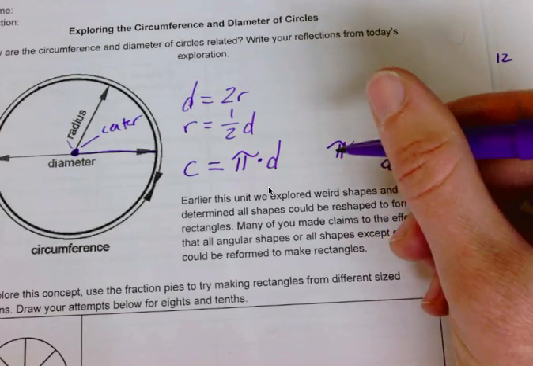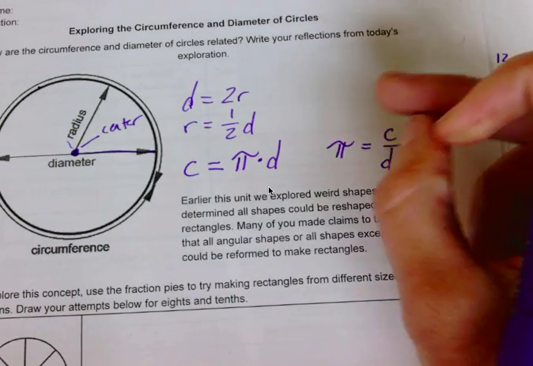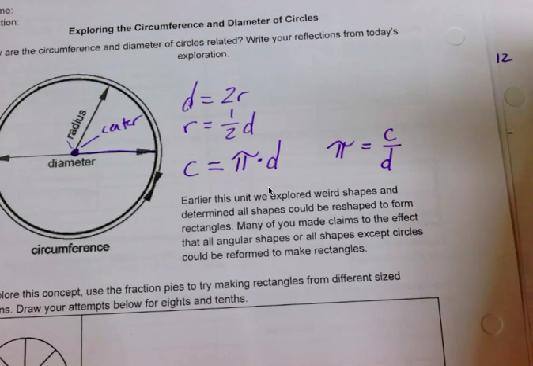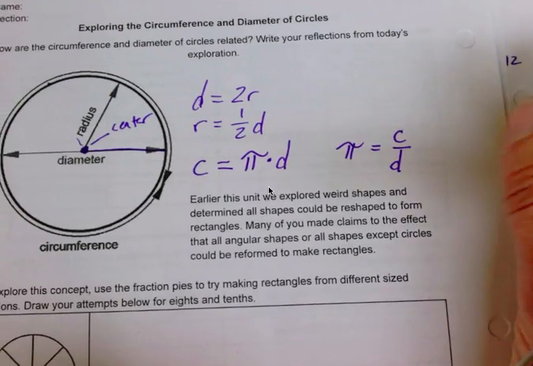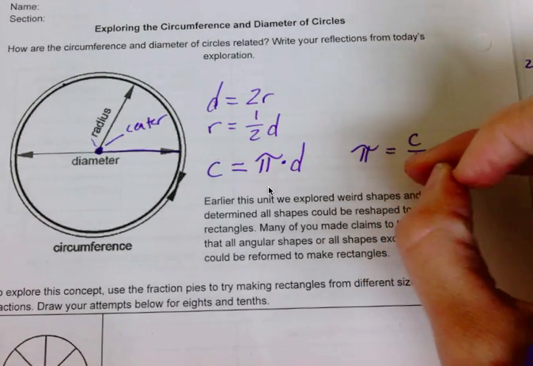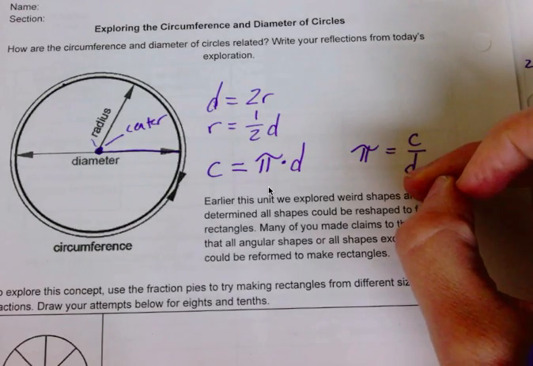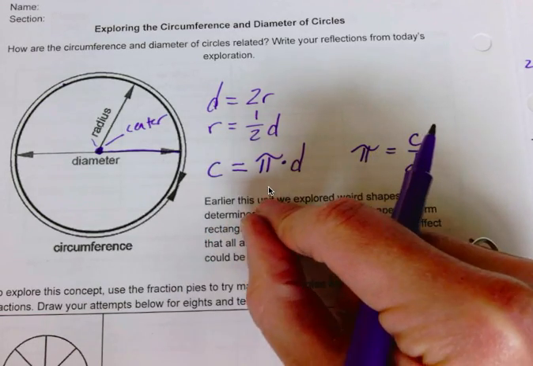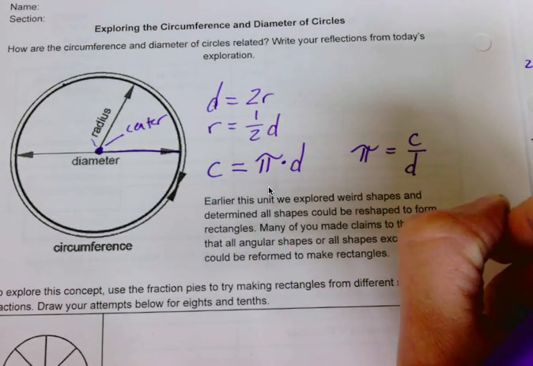It's an irrational number that just continues on. Mathematicians are still finding new digits, and I'm not sure what value they've gotten up to at this point. But anyways, pi is the circumference divided by the diameter. And we can also think about it as the circumference being pi times the diameter.